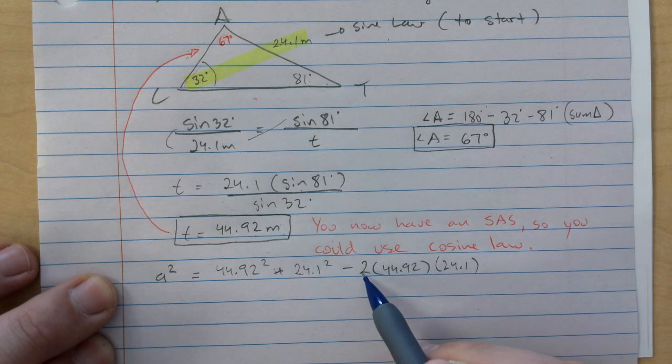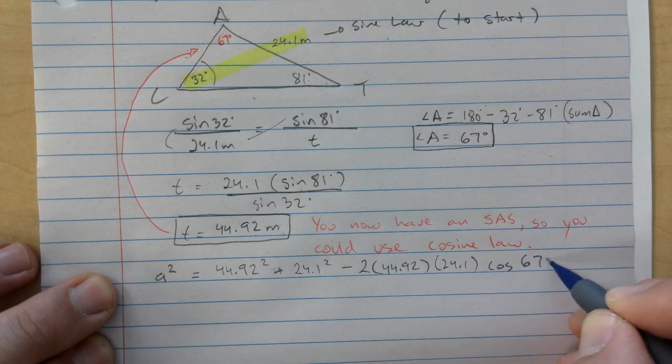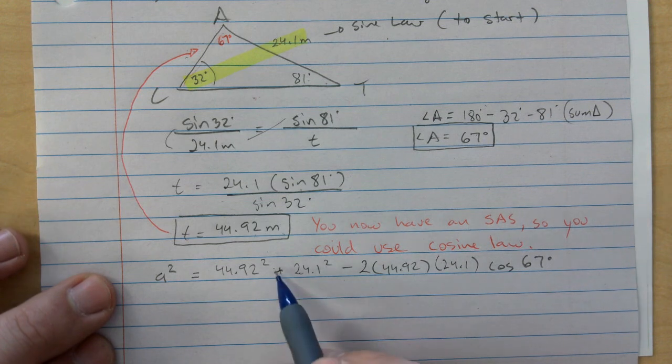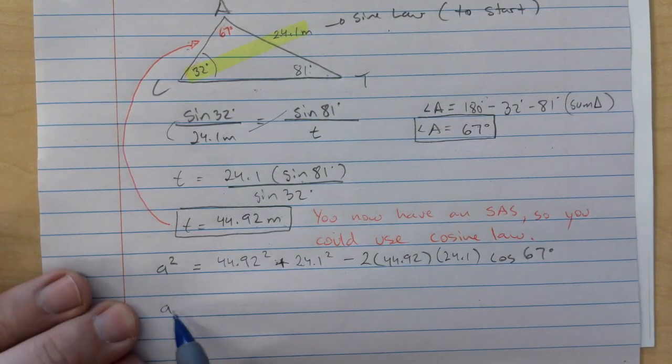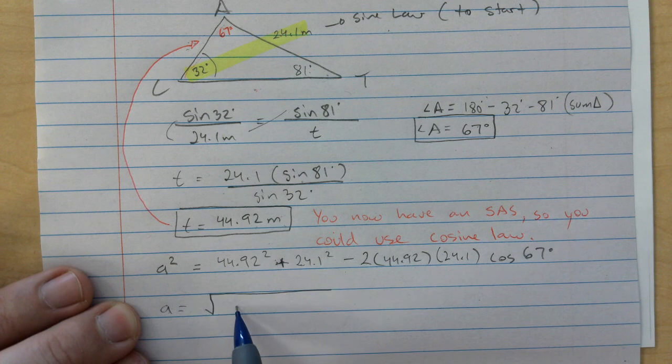This 2 is part of the formula, okay? Times cosine of 67 degrees. So now that we found one extra side, it changed for us, and we were able to implement cosine law here. A is going to be the square root of, because you want A itself, so you need to take the square root of both sides.